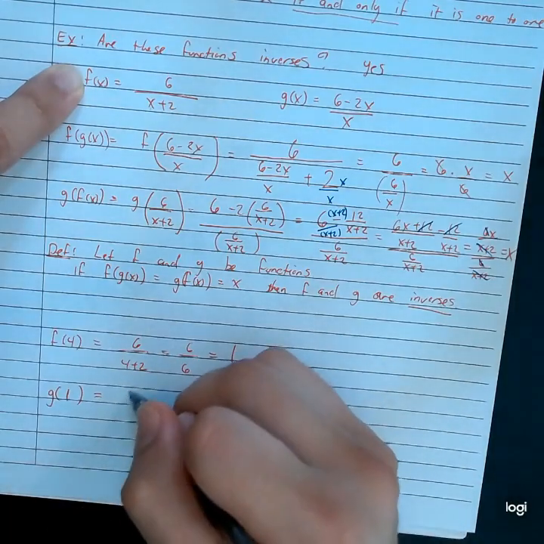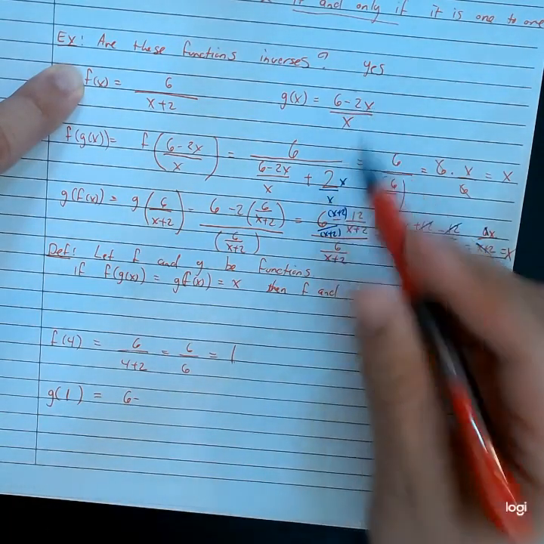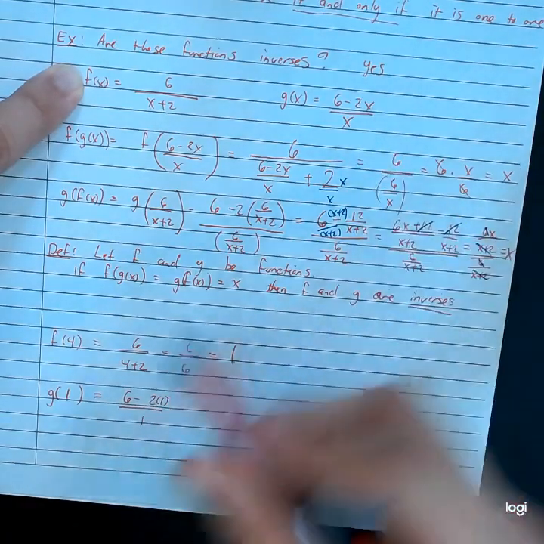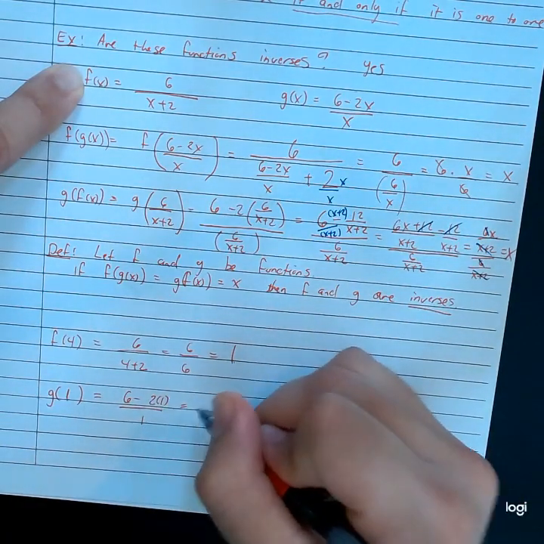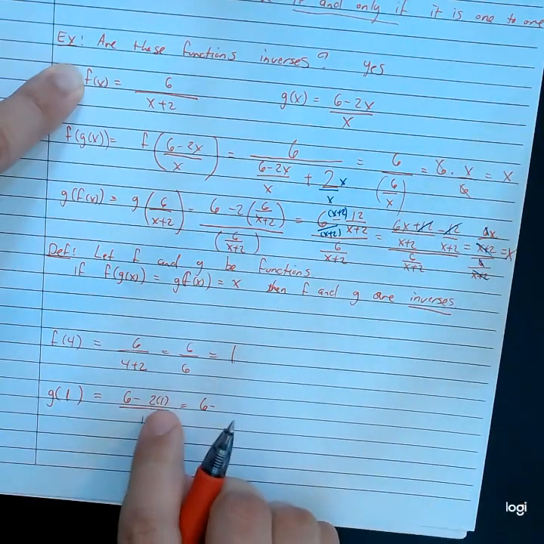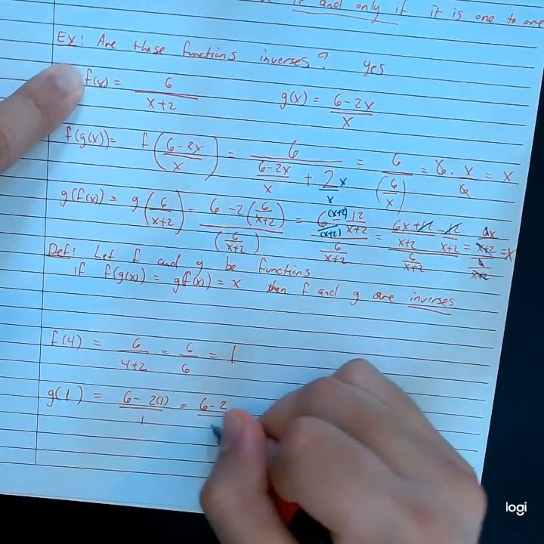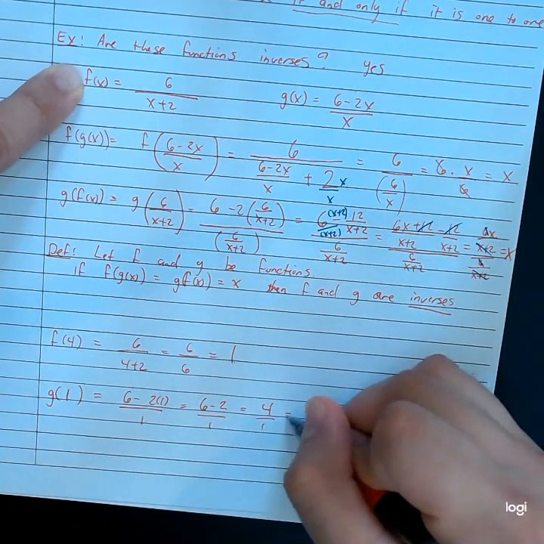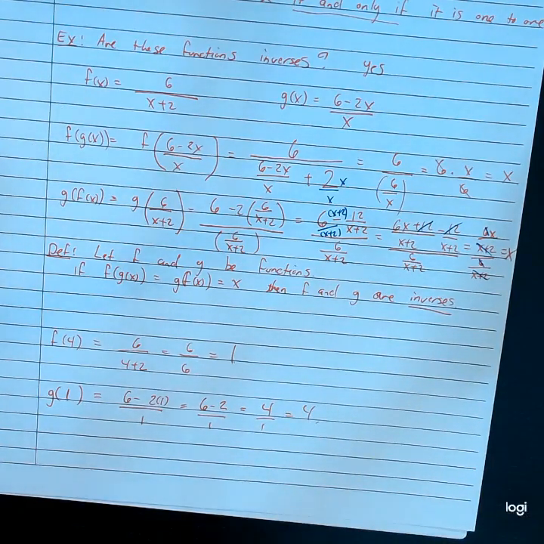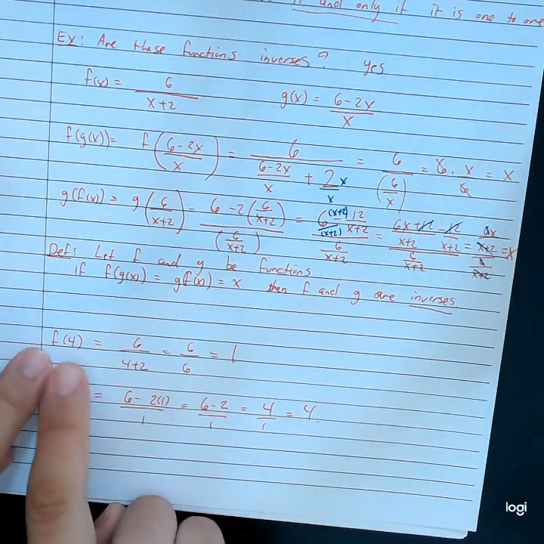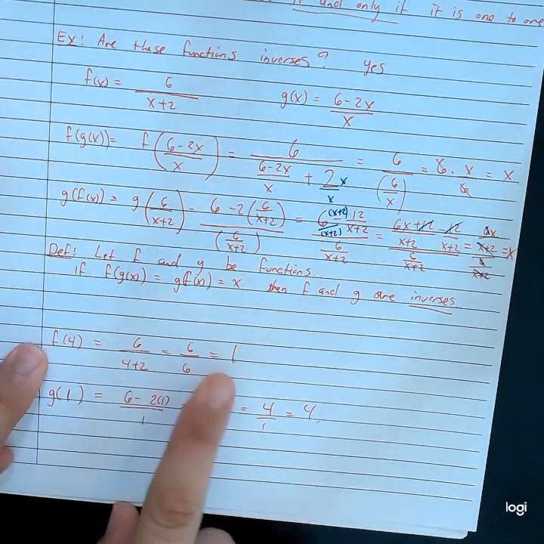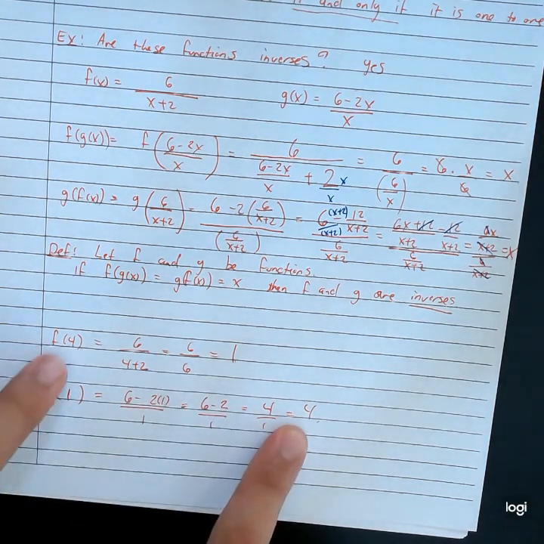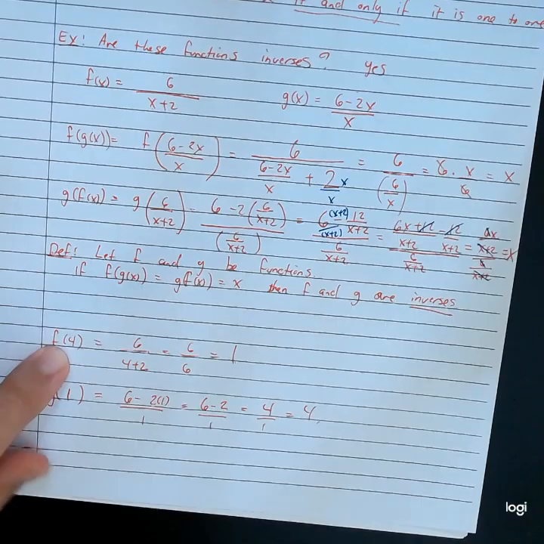All right, well, that's going to be 6 minus 2 times 1 over 1. All right, these x's are becoming 1. So that's going to give me 6 minus, well, 2 times 1 is still just 2 over 1. And 6 minus 2 is going to give me 4 over 1, which is just the number 4. But notice what happens. If I start with a number, f changes it, but then g changes it back. If I started with 4, I end up with 4.